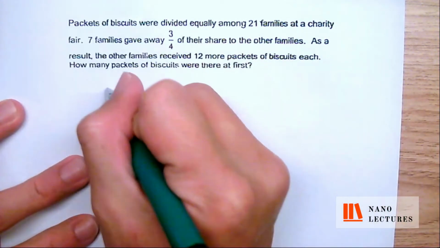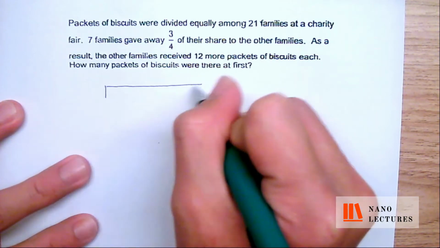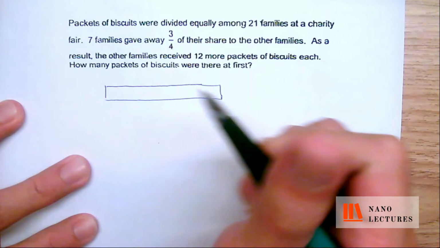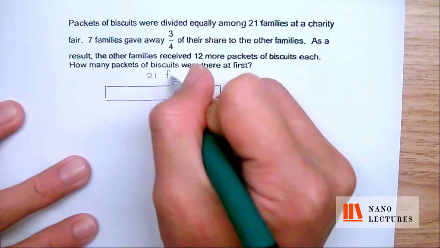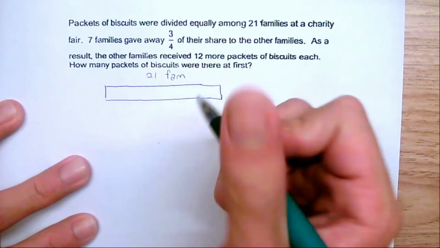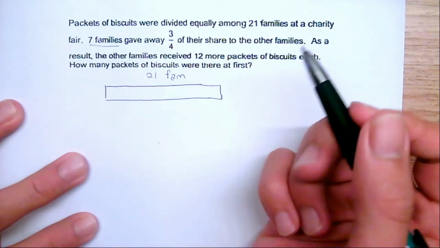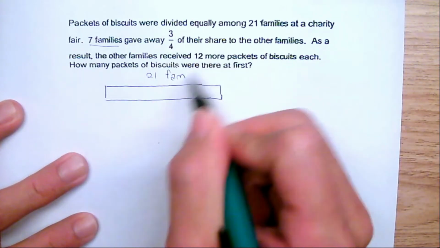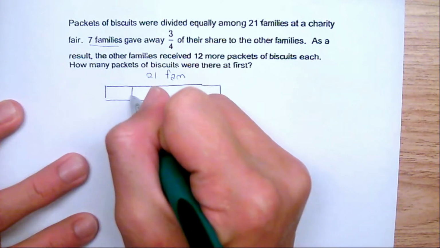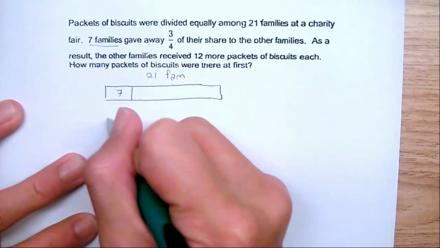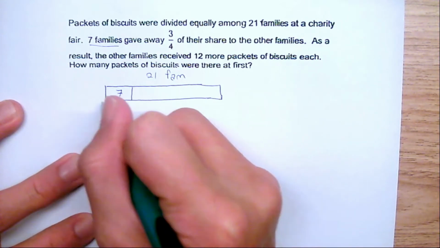Okay, so over here, I'm just going to draw a bar, and this one will represent 21 families. So we're going to put 21 fam. Among the 21 fam, 7 families gave 3/4 of their shares to the other families. This will be the 7 fam. These 7 fam, what they did is that, okay, I'm going to extract this out.